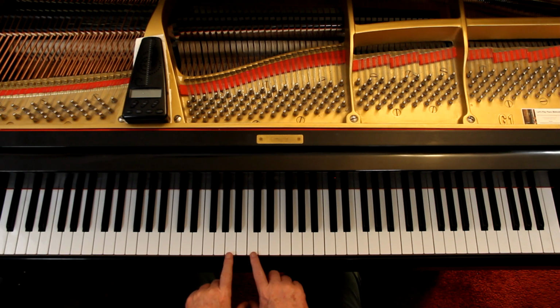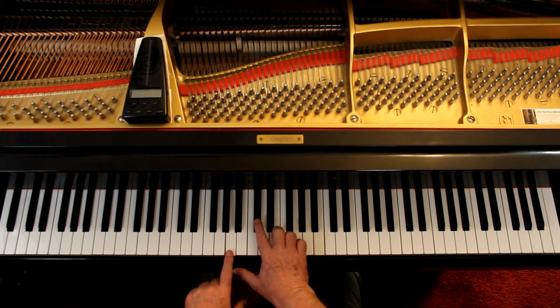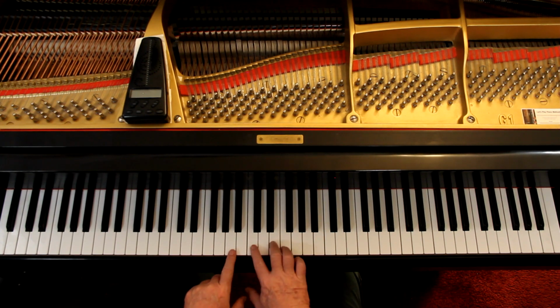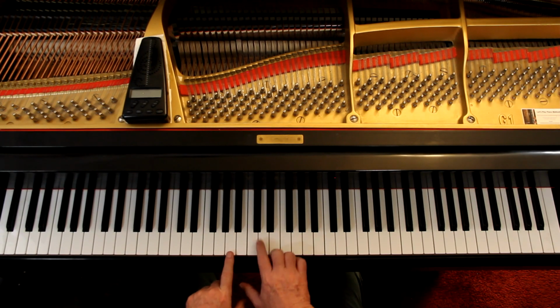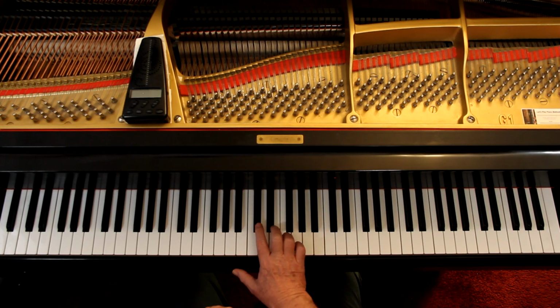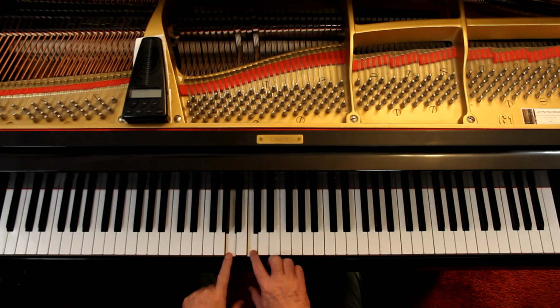Remember, a minor chord is a minor third and a major third. A major chord is a major third and a minor third. They switch them. And then the augmented is 2 majors, a major third and a major third. And then a diminished is 2 minor thirds, a minor third and a minor third. And that's what these are doing here.